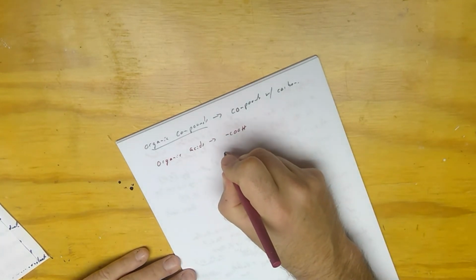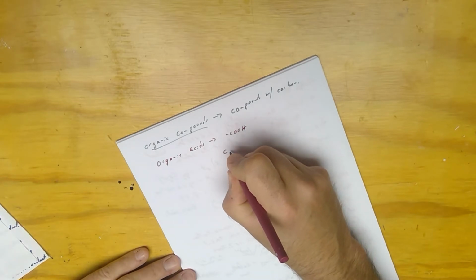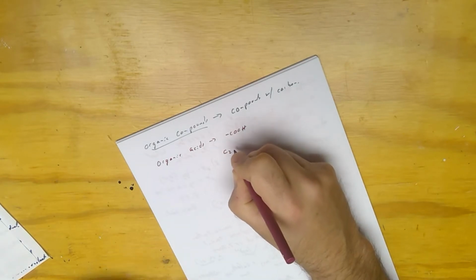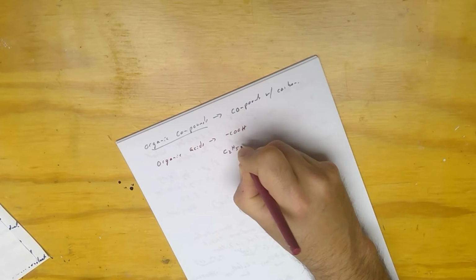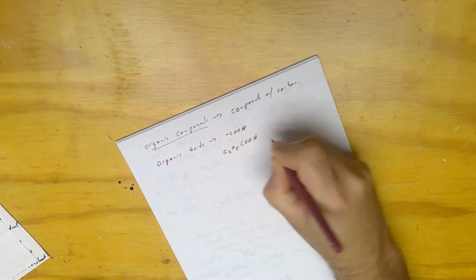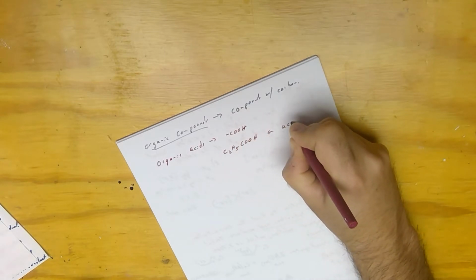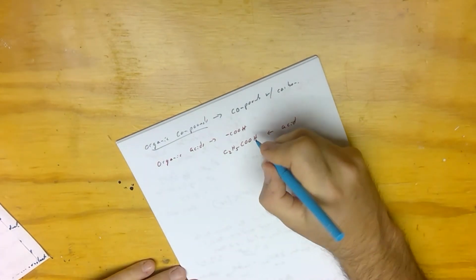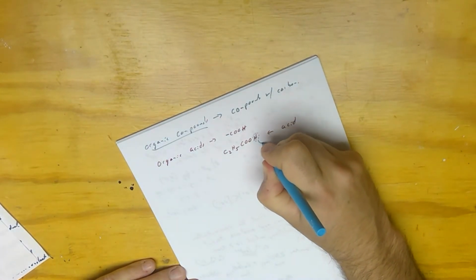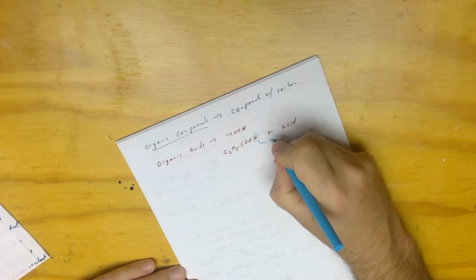Something like C2H5COOH. This would be an acid, right? And this right here is the H that would come off.